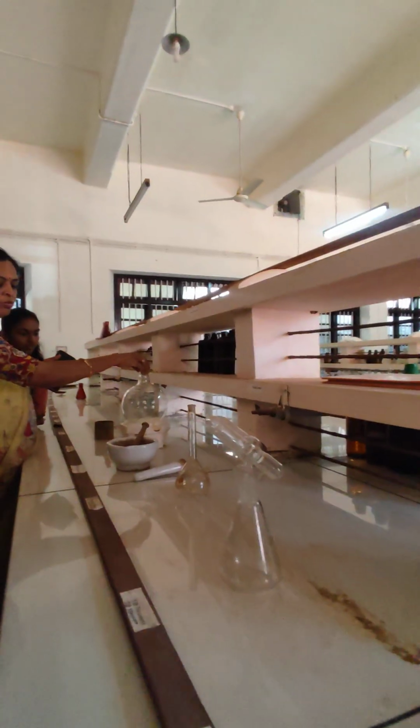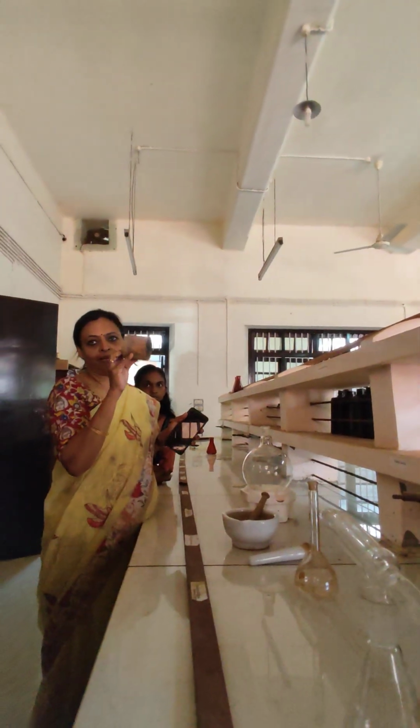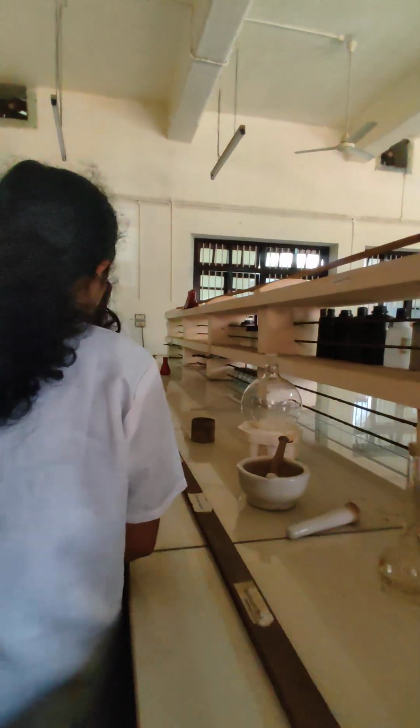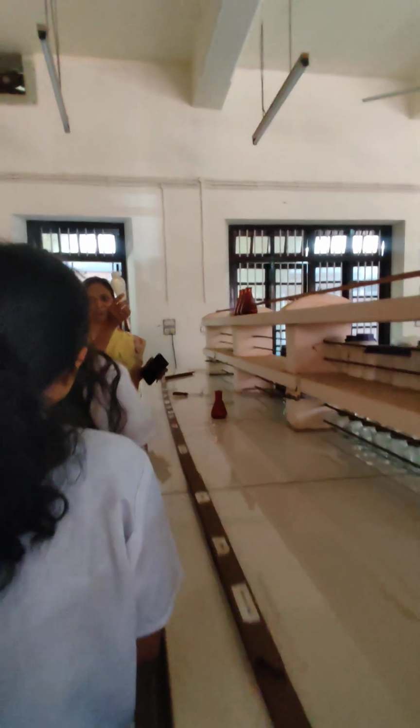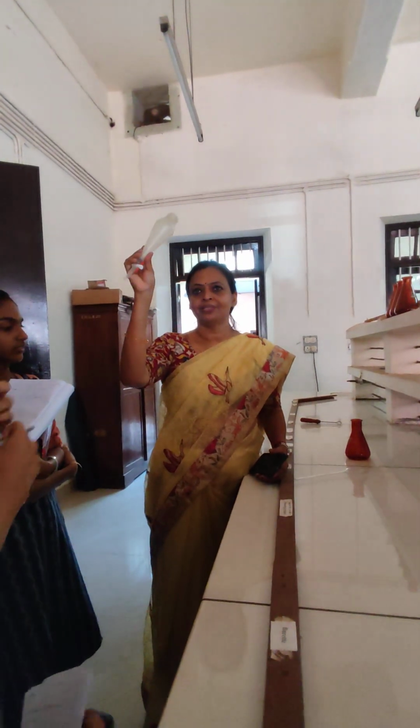What is this specimen? Water. This one is a round bottom flask. What is this one? Core sample. Then what is this one? Very good, separating funnel. This is used for determining the molybdenum and all. Use this separating funnel.